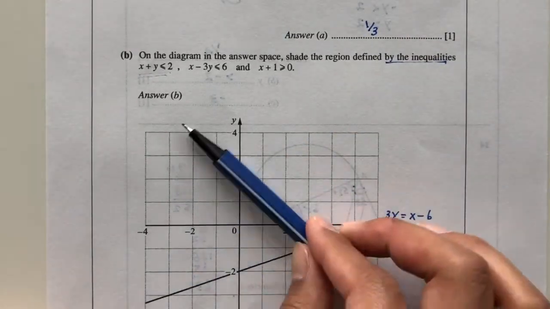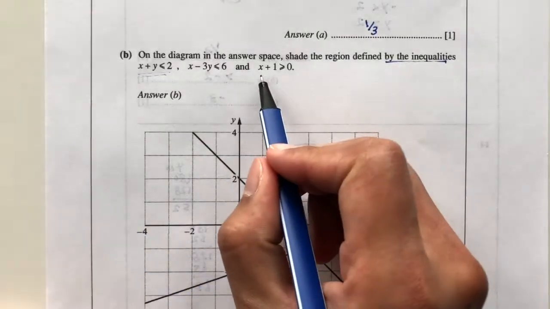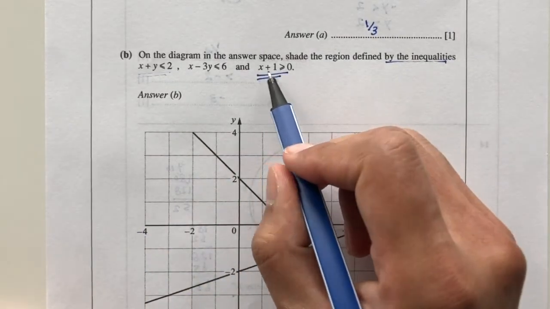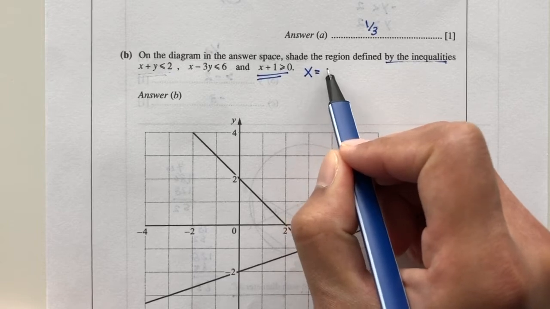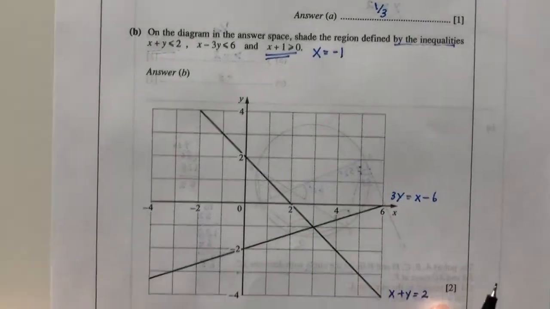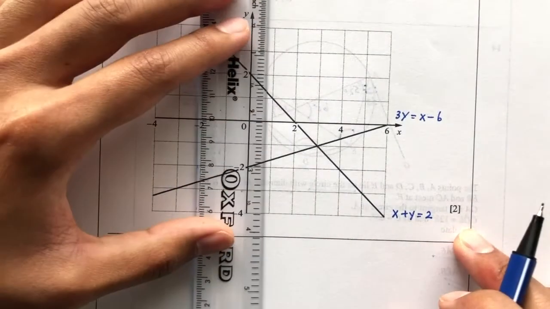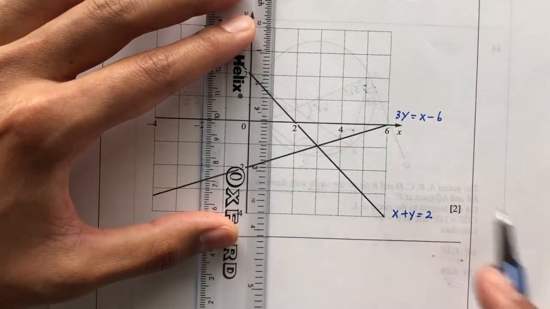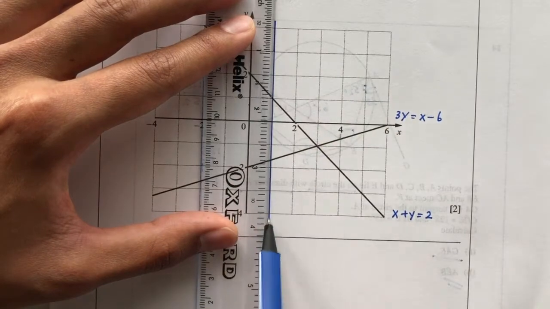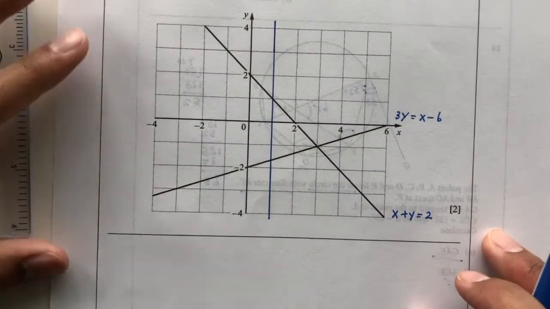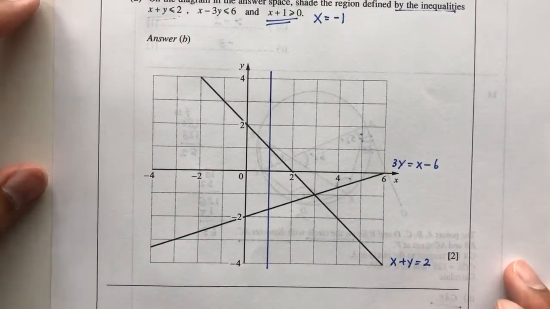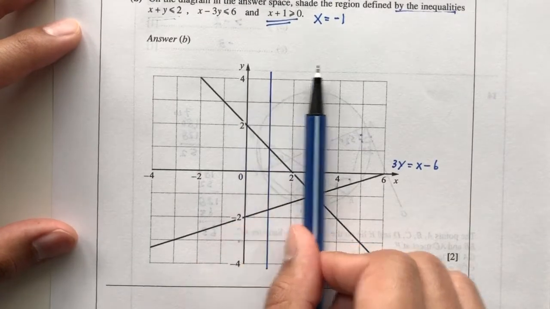The last one is x equal to minus 1, which will be a vertical line here, and it has to be on the right hand side.